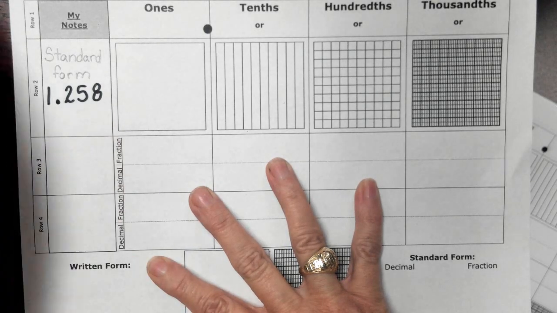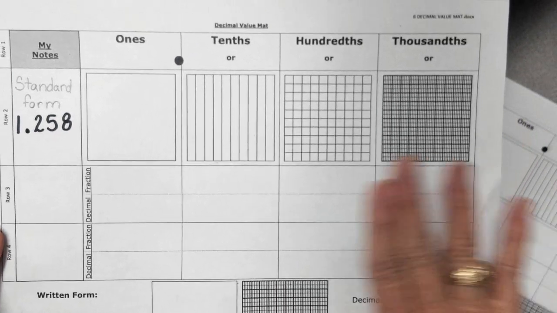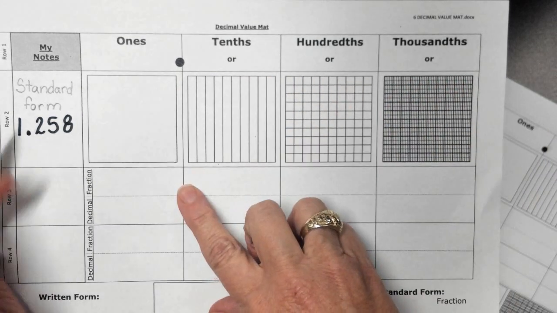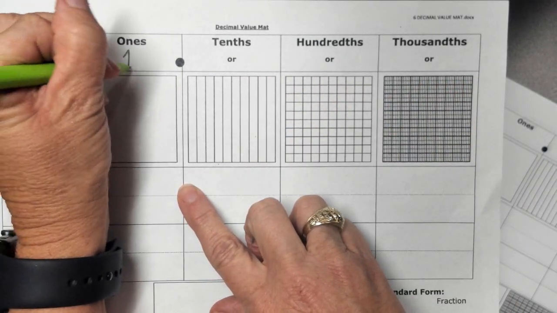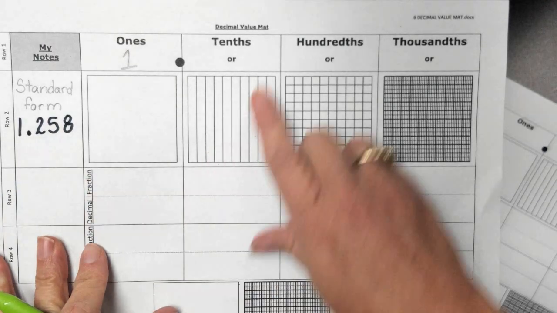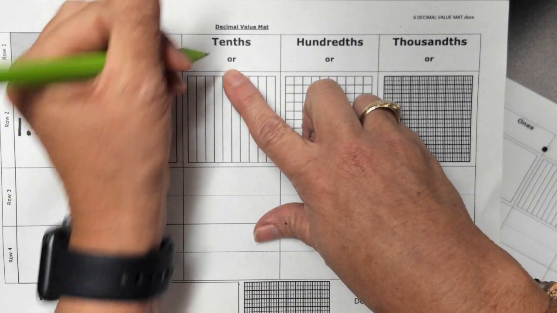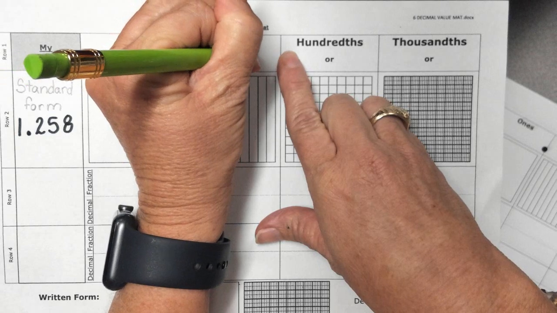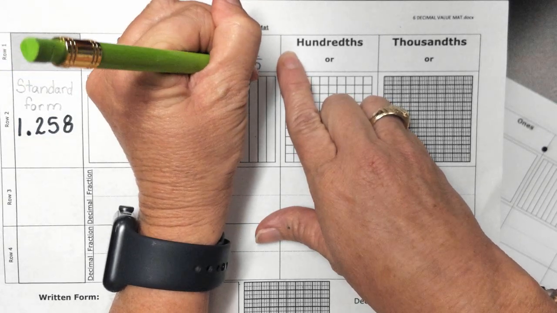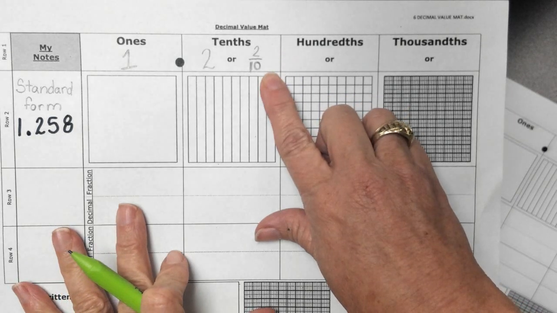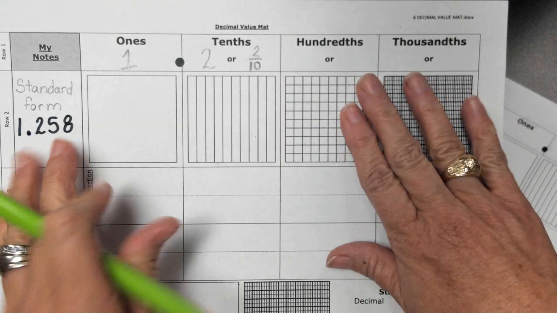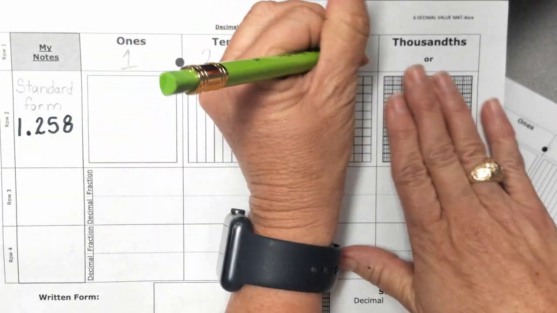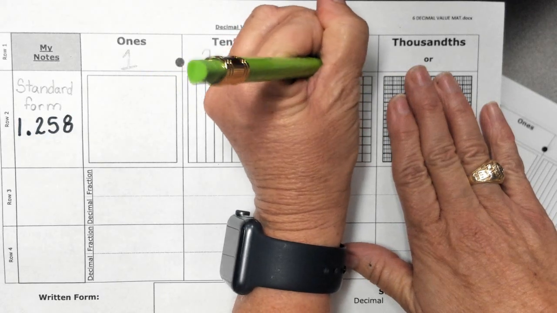So when I make sense of that number, because remember math should make sense, I'm going to go back to the top and fill in that information. There is one whole, so I'm going to put the number 1 here. We have 2 tenths, so we can write that as decimal 2, or we might see it referred to as 2 over the total 10 in fraction form. We have 5 hundredths, so we have 5 in the hundredths place, or we can think of that as 5 over 100.